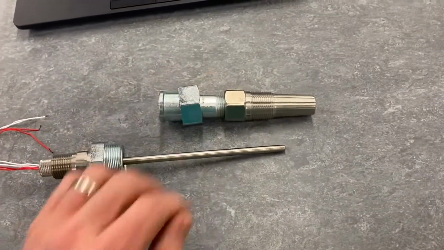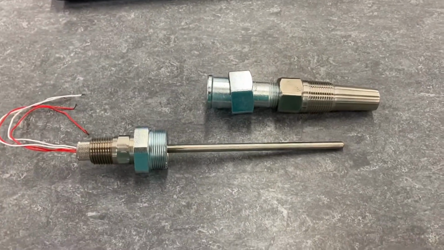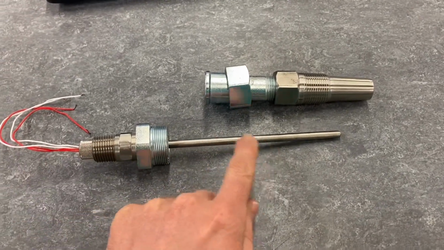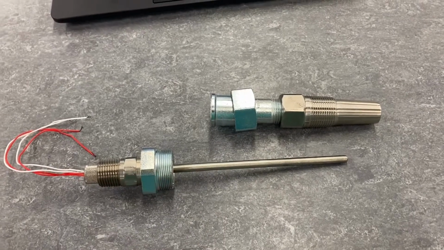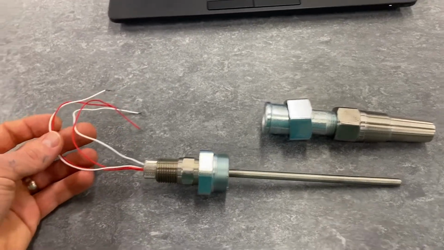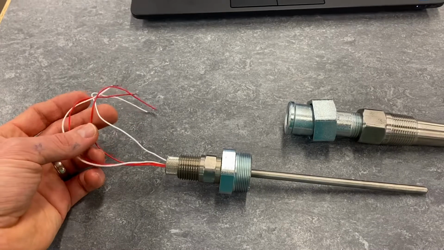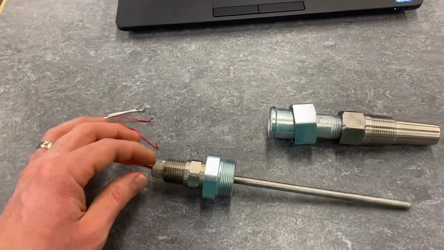We also have a Thermowell here that we're going to be experimenting with. We're going to be comparing the response time of the RTD with the Thermowell around it and without it later on in the lab. Yeah, it's a 4-wire. We're going to be using this in 2-wire configuration, 3-wire configuration throughout the lab.